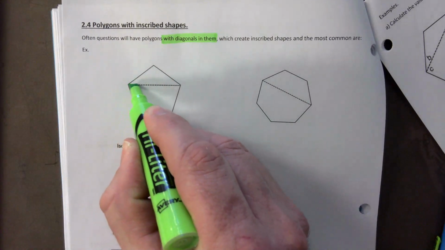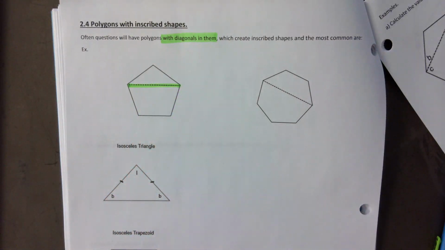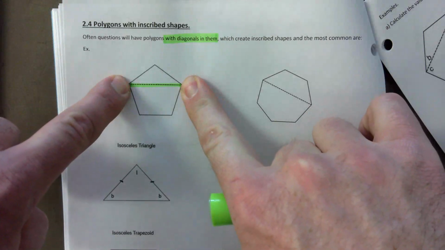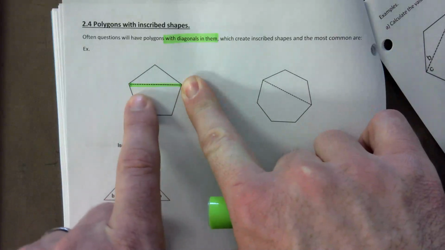It goes from corner to corner. Remember that. It doesn't go through the center necessarily. Listen carefully. It doesn't go through the center. It just goes from corner to corner. That's a diagonal. So don't be using central angles when you see diagonals, okay?